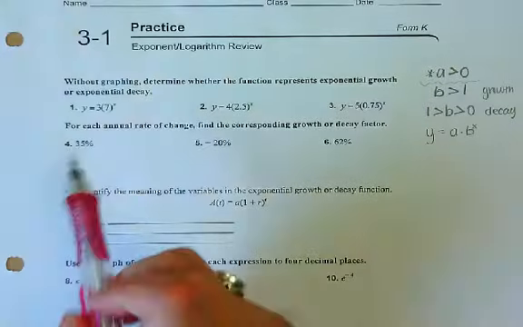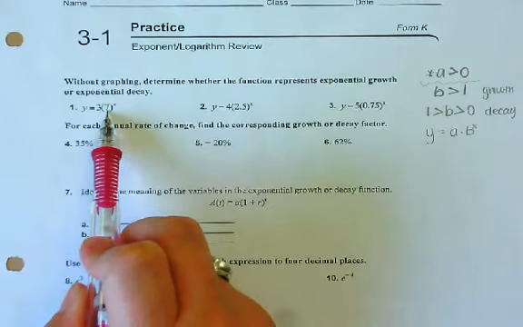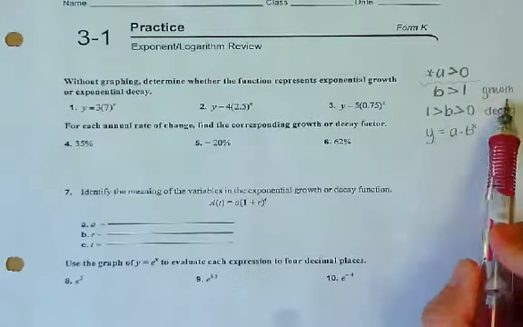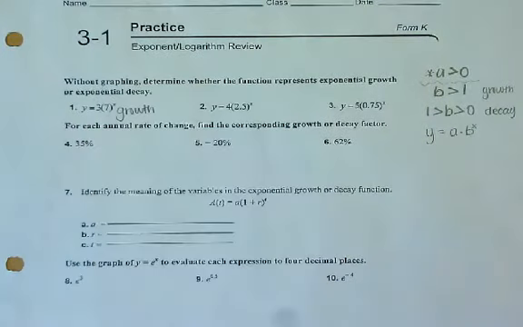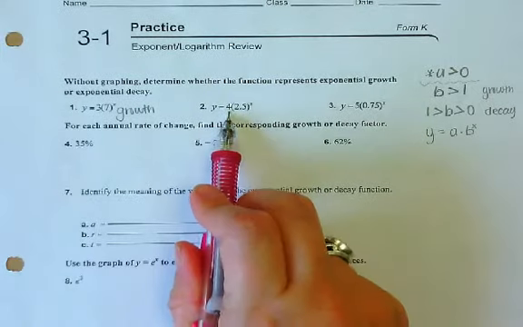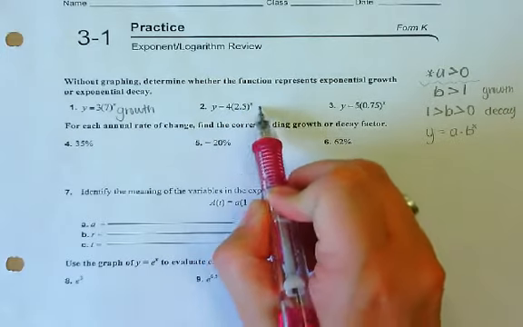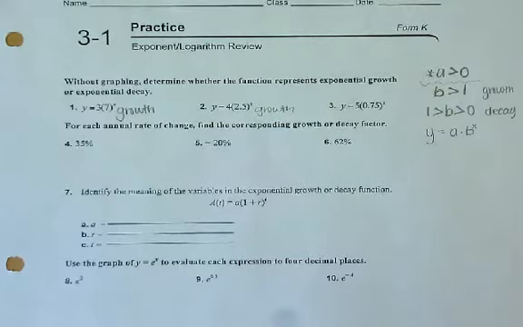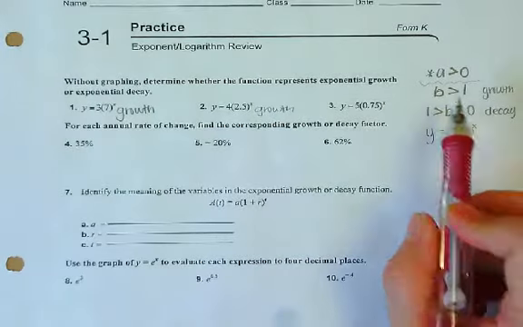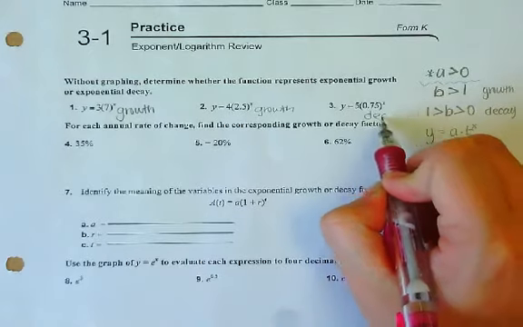So in number 1, my a value is greater than 0. My b value is greater than 1, so that tells me that this function represents an exponential growth problem. In problem number 2, a is greater than 0, b is greater than 1, so it also represents exponential growth. In problem number 3, my b value is between 0 and 1. So therefore, that represents exponential decay.